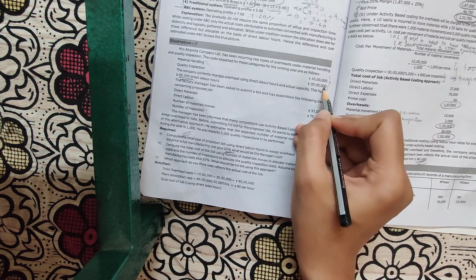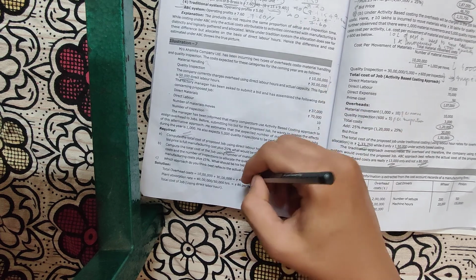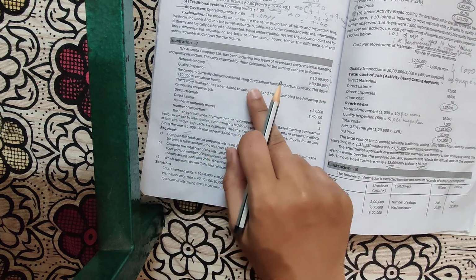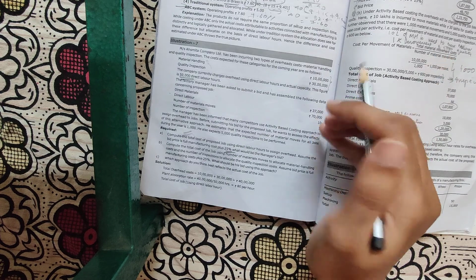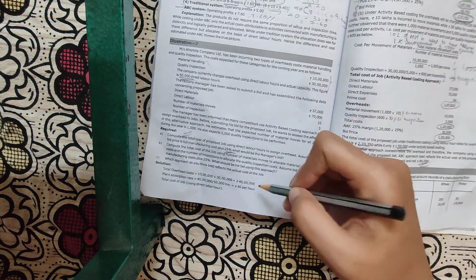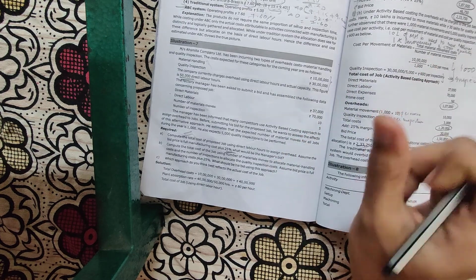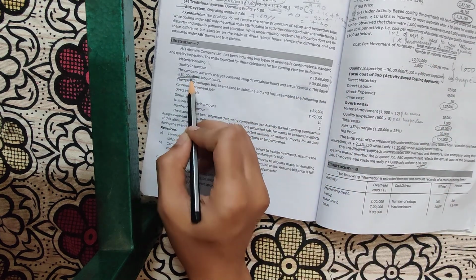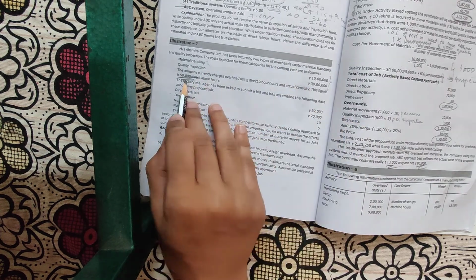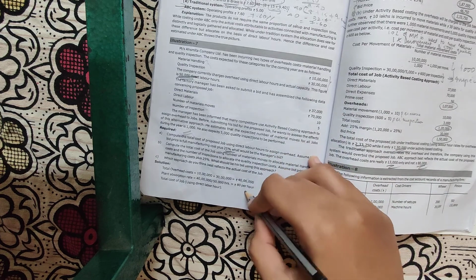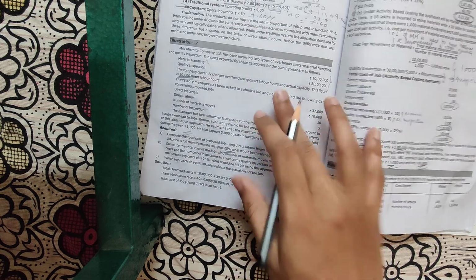That is 10 lakhs plus 30 lakhs, that is 40 lakhs. Next one is plant absorption. Look for the information regarding plant absorption which is given, that is 40 lakhs. The total which we found out, 10 plus 30, that is 40 lakhs, divided by the number of working hours. It says 50,000 direct labor hours. So 40 lakhs divided by 50,000, you will get the rate per hour. Rupees 80 per hour.